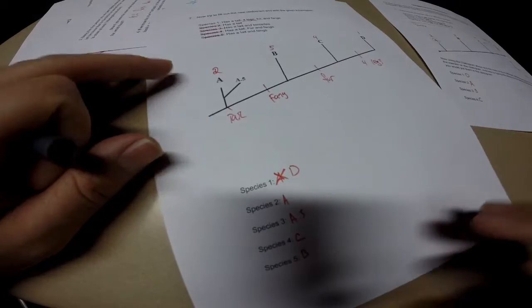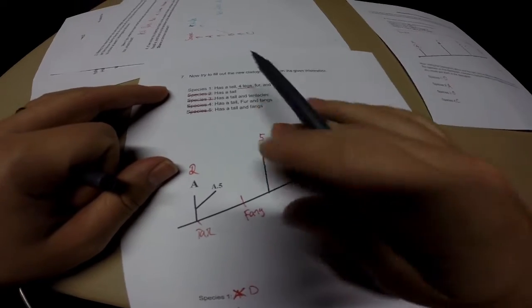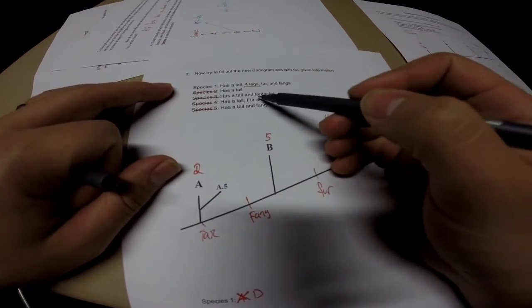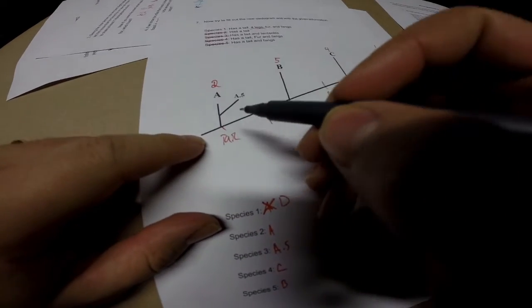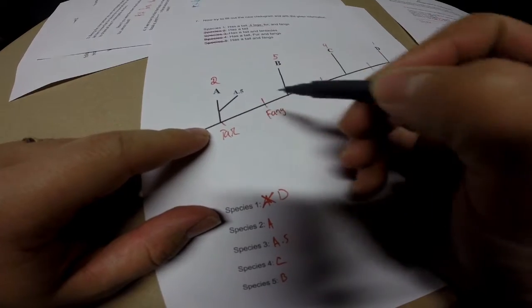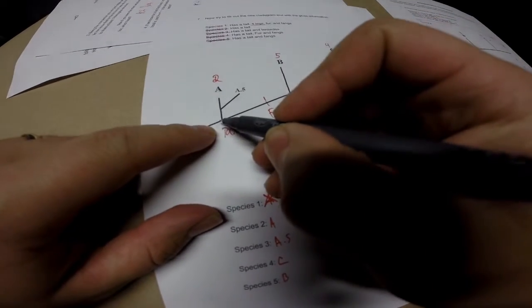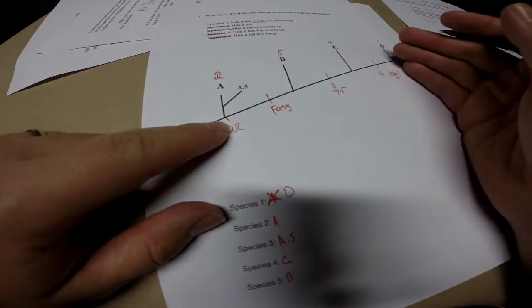So the last question where this all comes into play. Question 7 is asking us to fill a new cladogram with the given information. Exact same species. We have tentacles, question 2. So we know that right here, this species 2 has a tail, so does A, 5 has a tail, and all the other ones. So we know that right at this point, they all have tails. So everyone above there has tails.